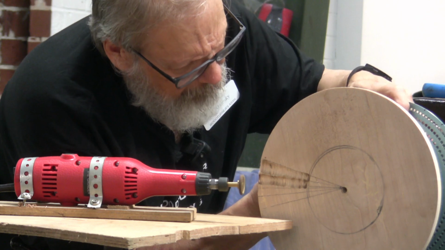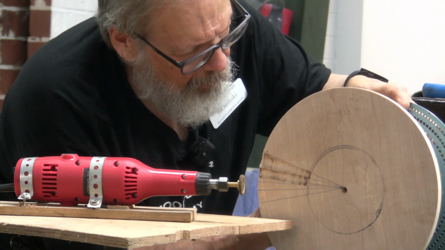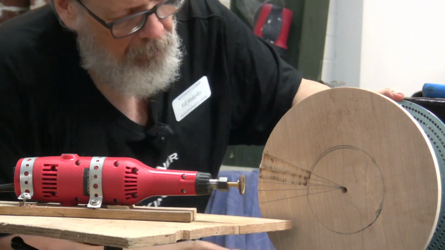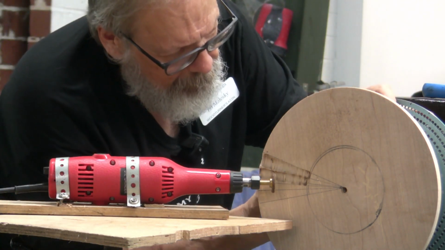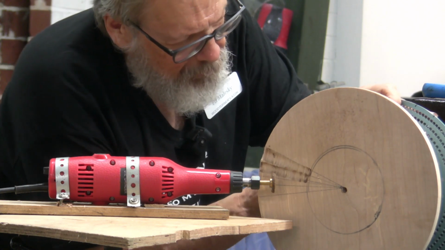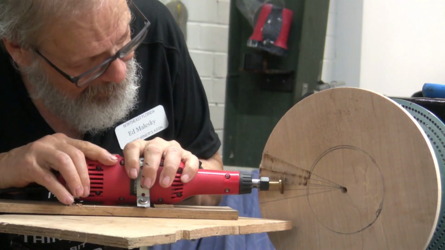Do one more. This is really the one where it's measure twice, cut once.